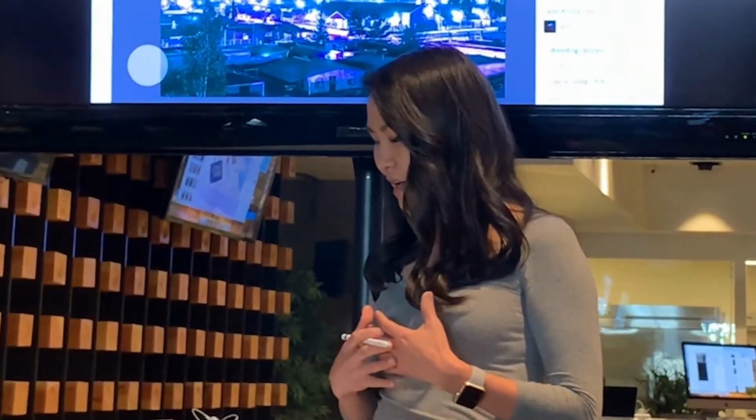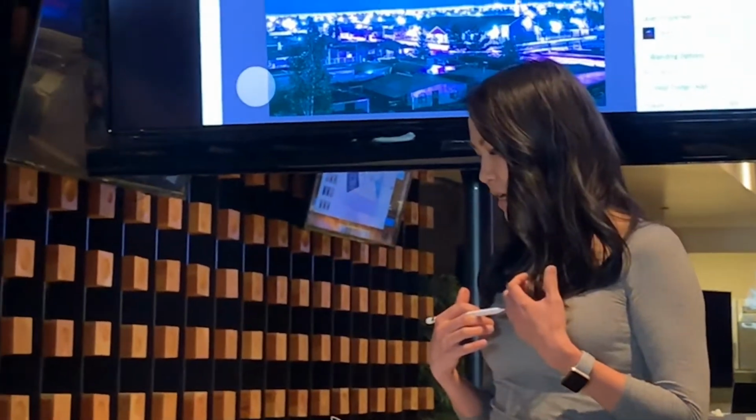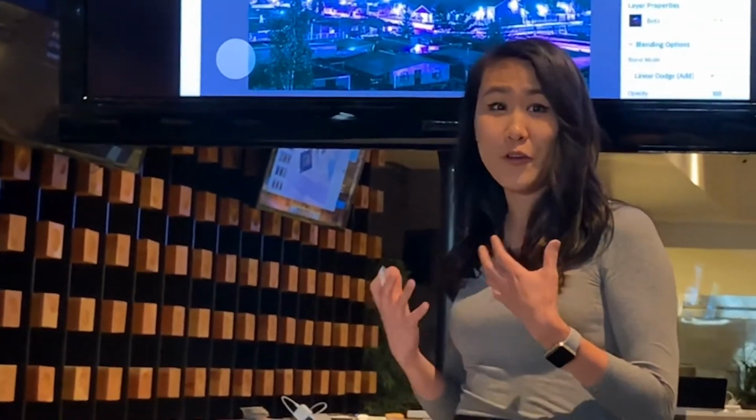So again, the first asset is just showing the power of what we have here on the iPad Pro. It gives us so much power to play with. And we could really get into the precision as well, and really all the full capabilities of Photoshop here on the iPad. Thank you.